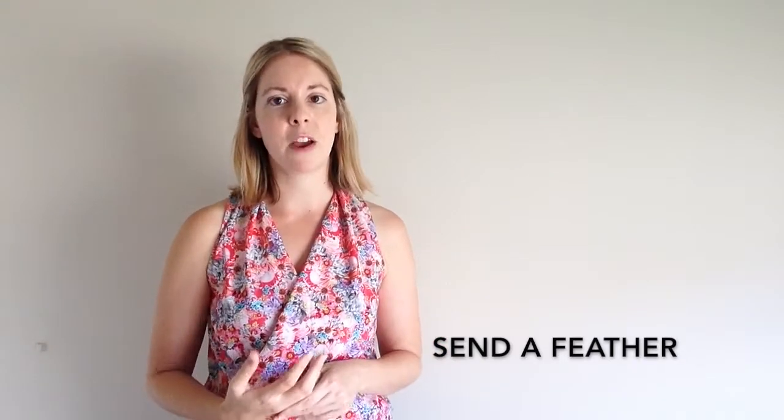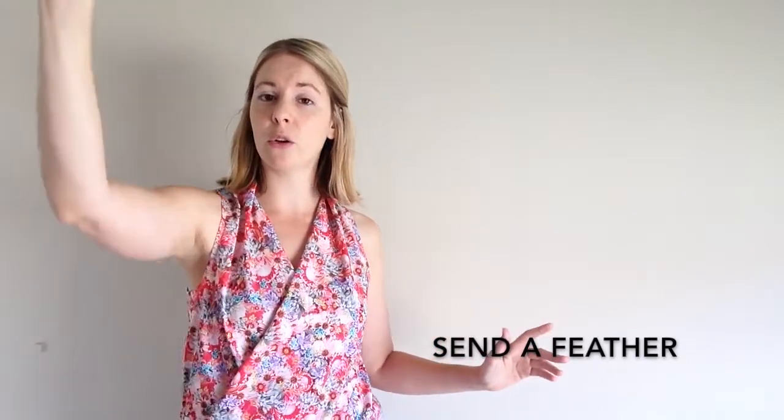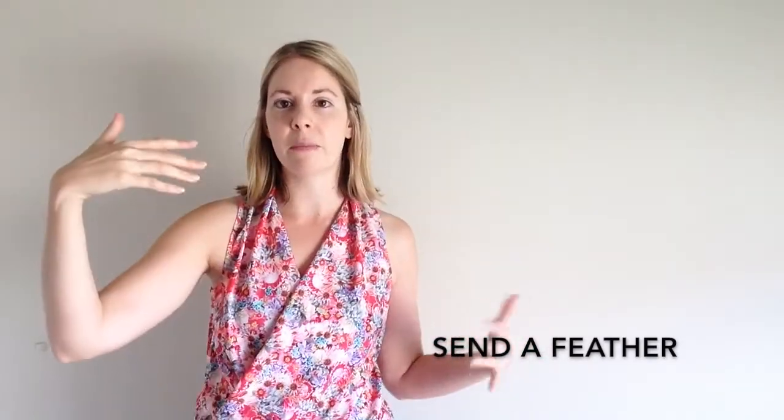Okay, send a feather across the room. This is probably one of my favourites because it's really gentle. I say to the students that they need to imagine that they're trying to get a feather to float all the way across the room, and if they're sitting close to a wall or it's a small room, you can say, I'm going to send it out into the other room, or it's magic and it goes through the walls, or whatever you want to say.